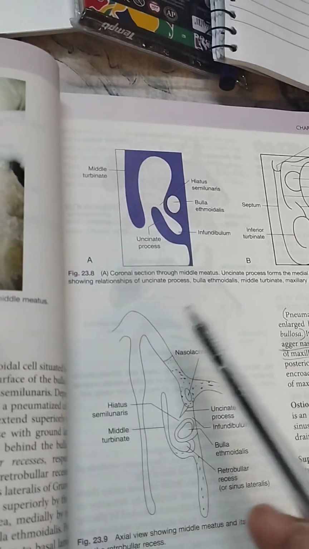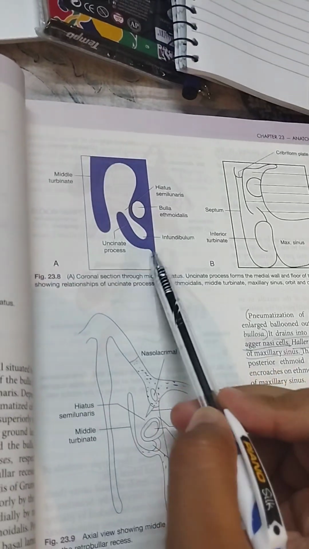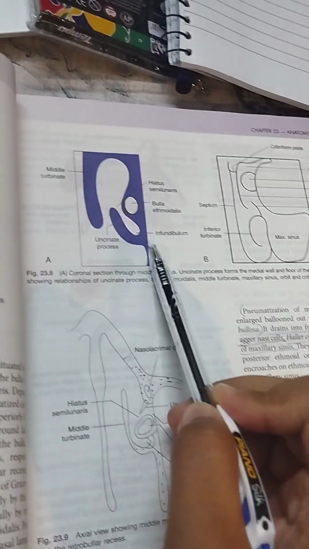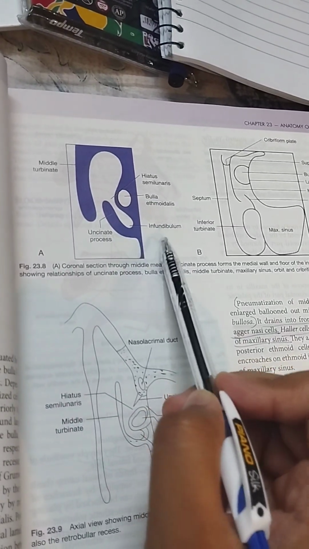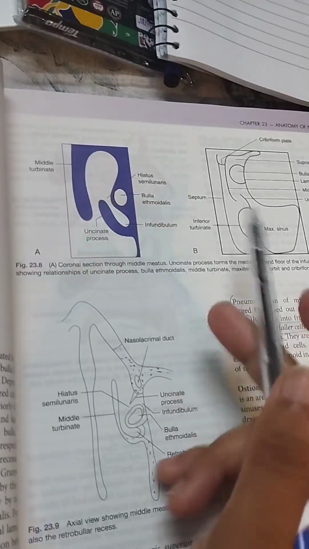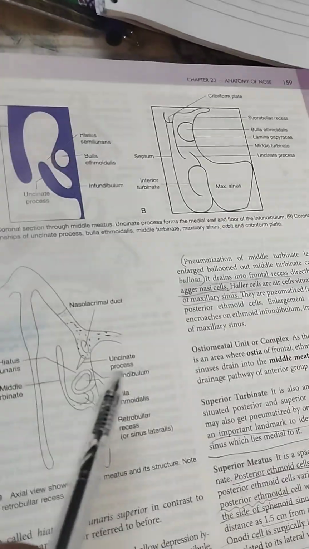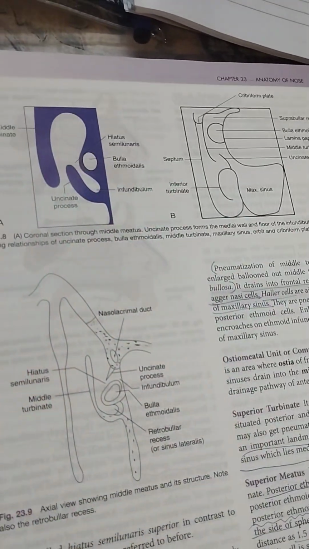The natural ostium of the maxillary sinus is situated in the lower part of the infundibulum. Accessory ostium or ostia of the maxillary sinus are sometimes seen in the anterior or posterior fontanelle, which were limited by the antero-inferior border of the uncinate process, as we discussed before.